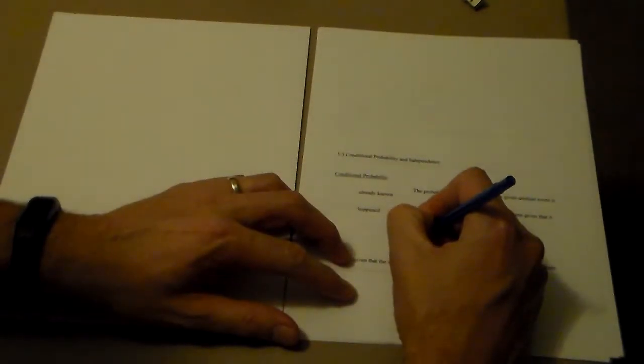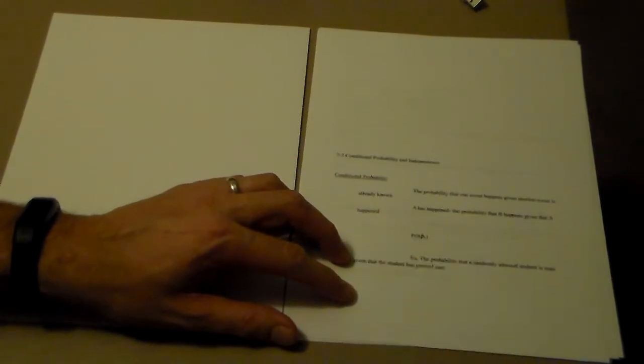And what they mean when they have conditional probability is the probability that one event happens given that something else has happened. Okay? So if A has happened, what's the probability that B happens given that A already happened? And the way that we draw that, you have a little line here. It looks like this.